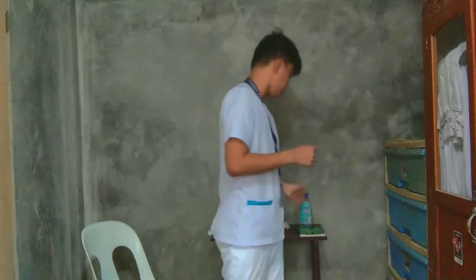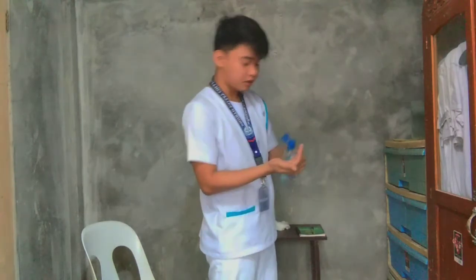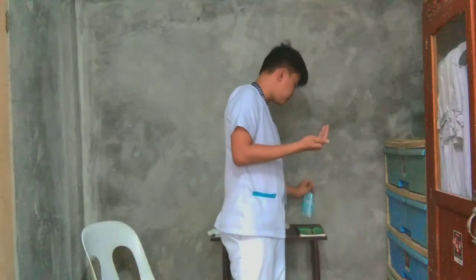After all the assessment, we can now proceed to perform hand hygiene again to prevent the spread of microorganisms and to reduce the risk of exposure to bacteria. I am now using alcohol for our hand hygiene. After that, we can now document the gathered information, all of our findings.